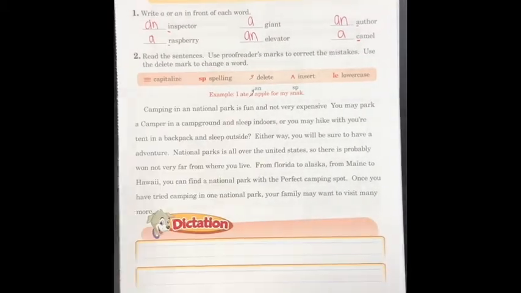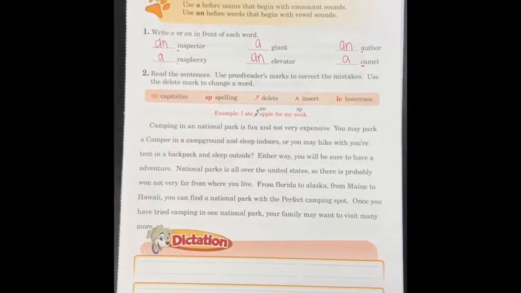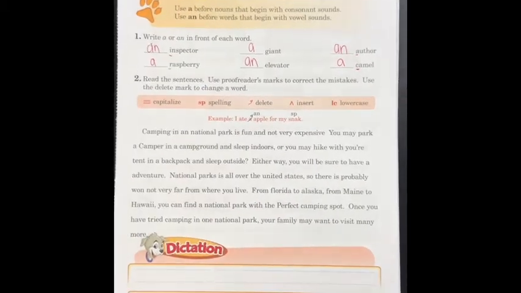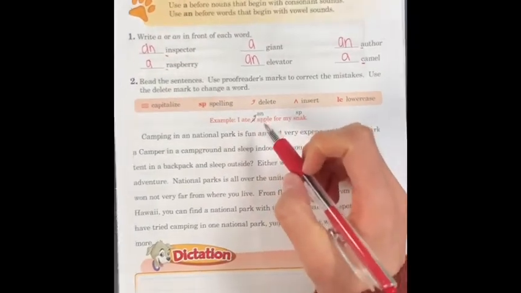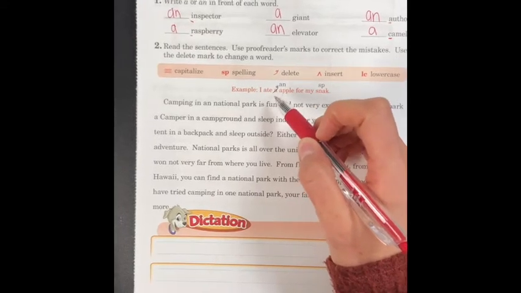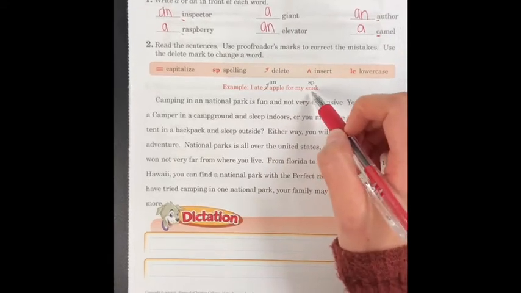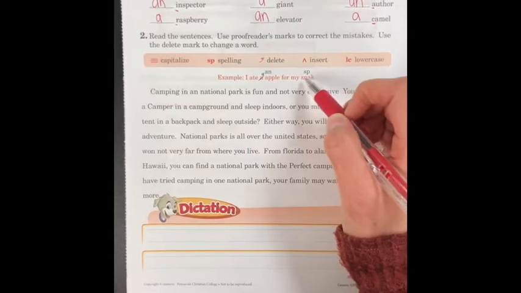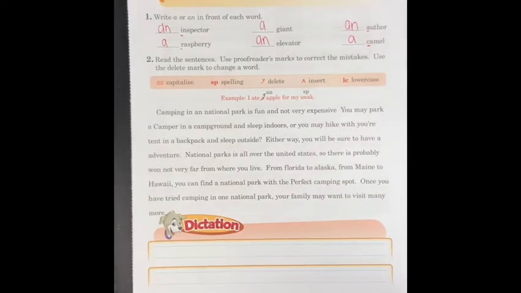Use the delete mark to change a word. All right, so we have to read through and then we're going to edit all of the mistakes that you can find, okay? So for the example, it says, I ate an apple for my snack. They took the delete mark because a is incorrect, so they deleted it and put an. And then snack is spelled incorrectly. It should be S-N-A-C-K, so they just put S-P. You don't need to respell the word, okay? You can just put S-P for a spelling error.